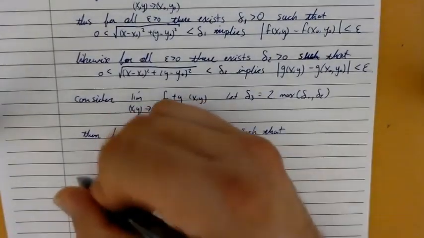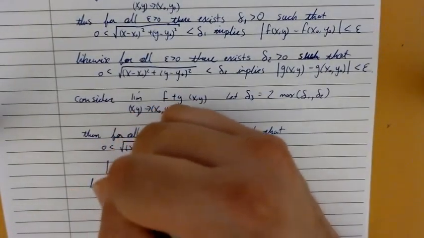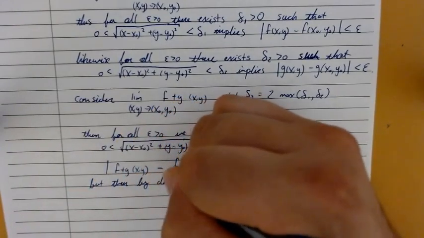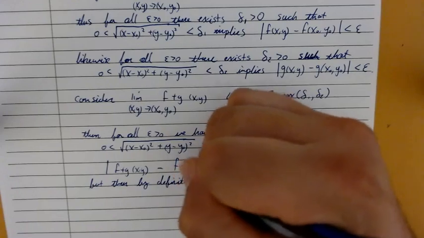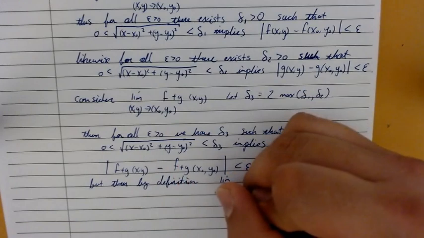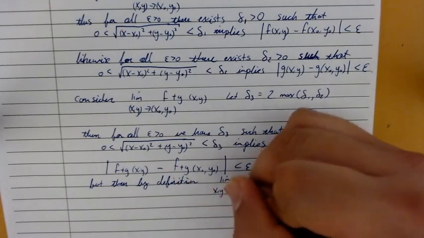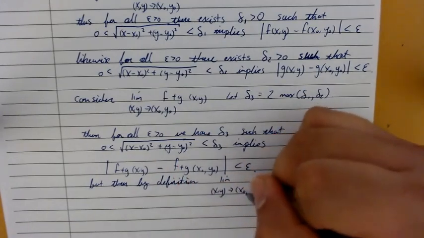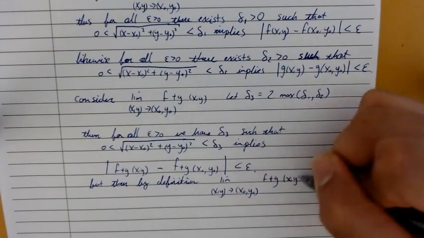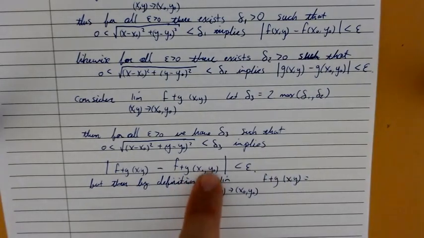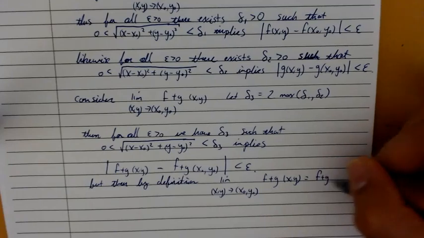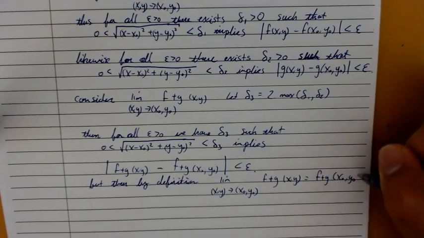But by definition, that means that the limit as (x,y) approaches (x naught, y naught) of (f plus g)(x,y) equals that limit there, (f plus g)(x naught, y naught).